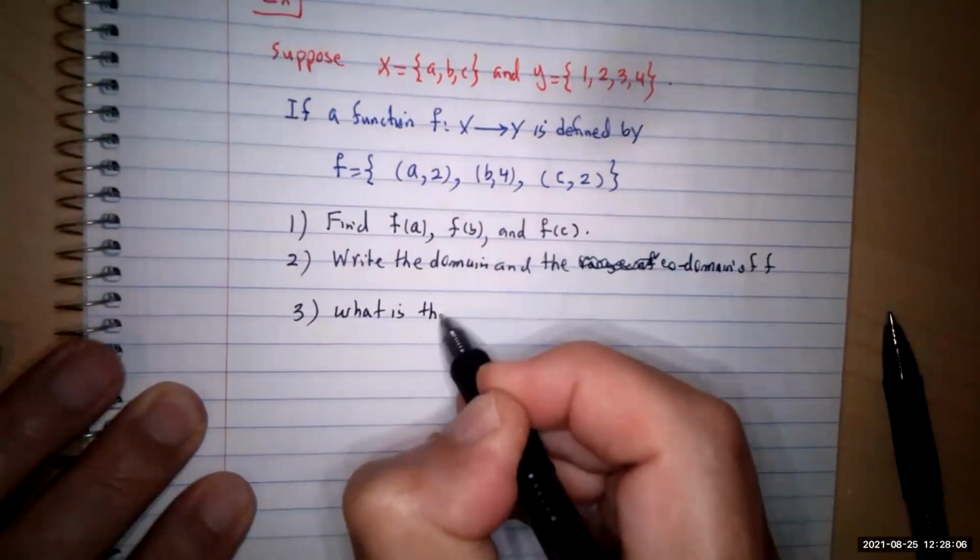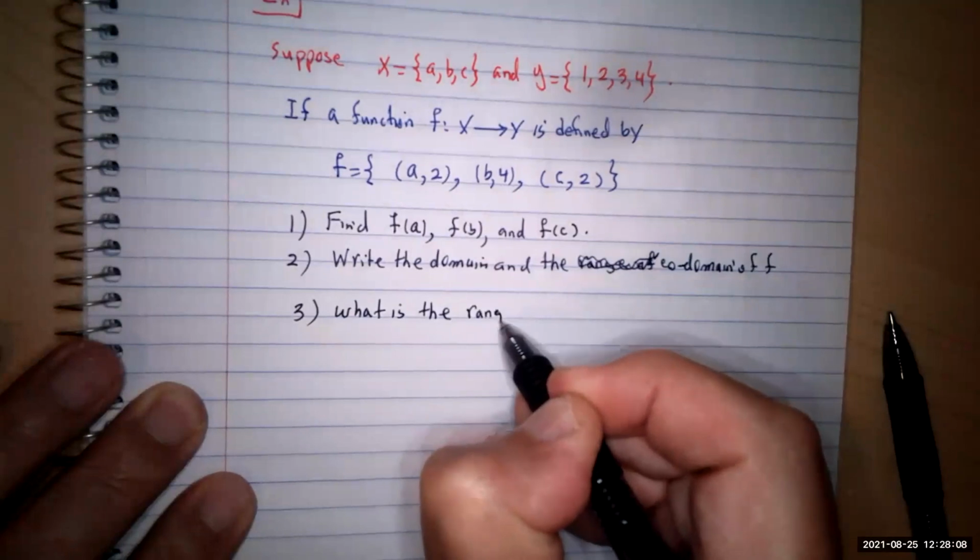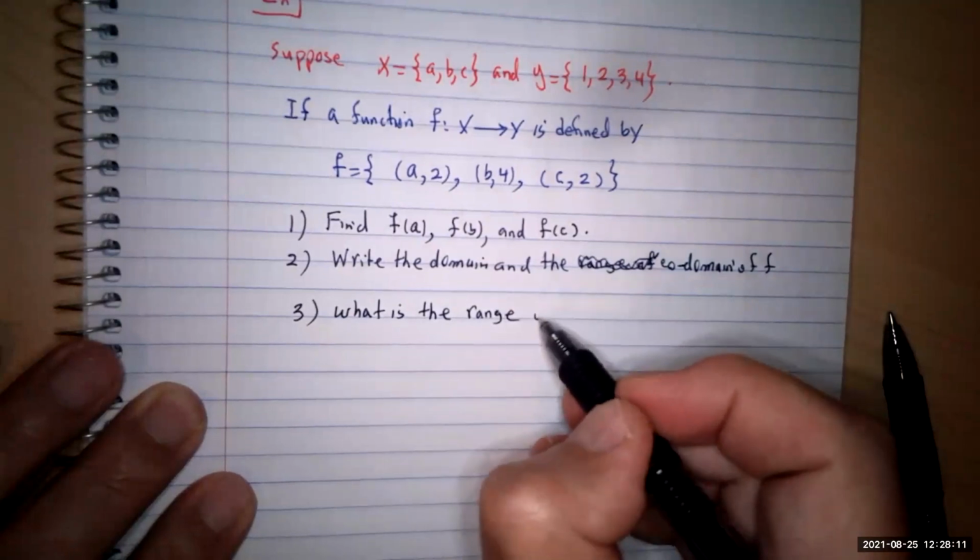What is going to be the range? Okay, what's the range of f?